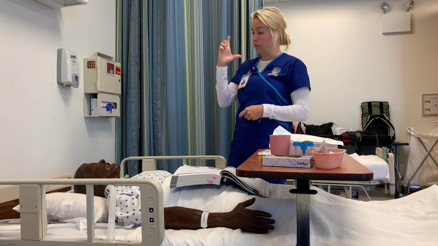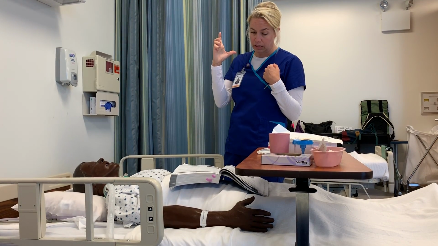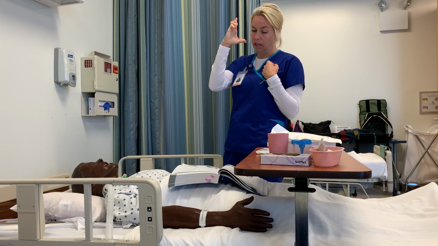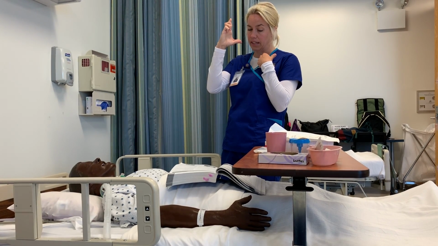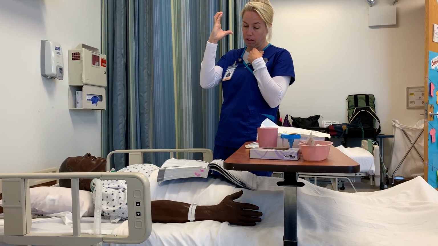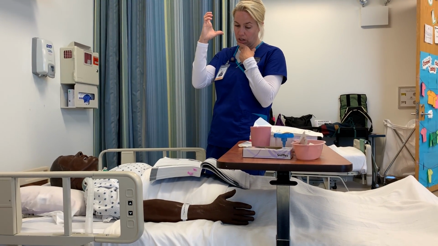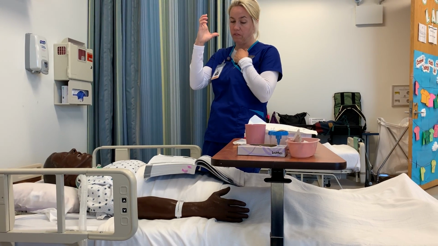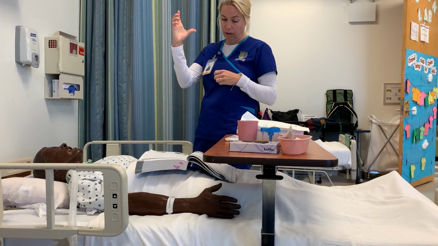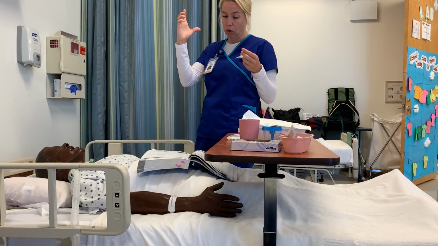Then we would instruct the patient to tilt their head back slightly and inhale slowly and deeply through the mouth for 3 to 5 seconds while depressing the canister fully, so pushing down on the top end of the canister. And then have the patient hold their breath for about 10 seconds. Then they would remove the MDI from the mouth and exhale through pursed lips.